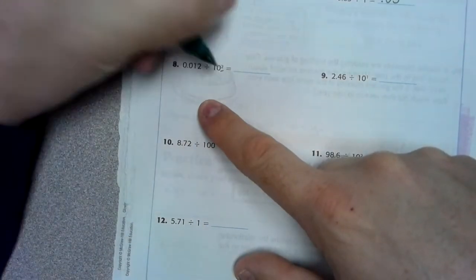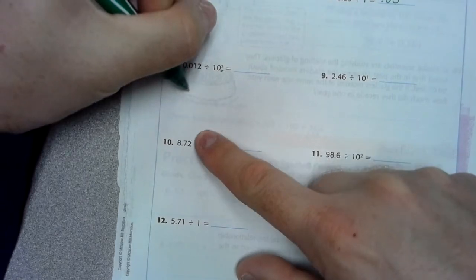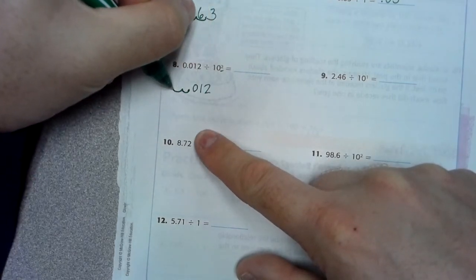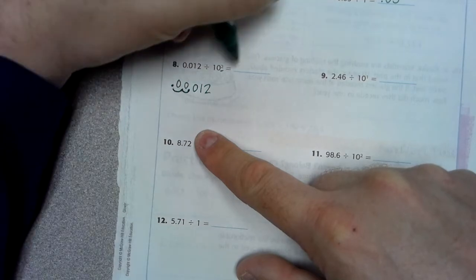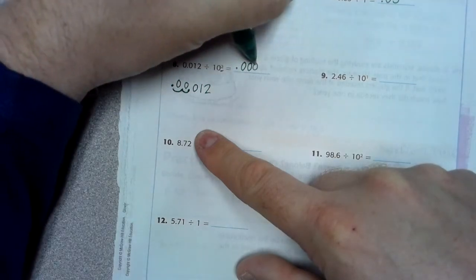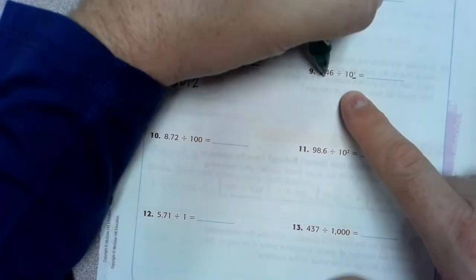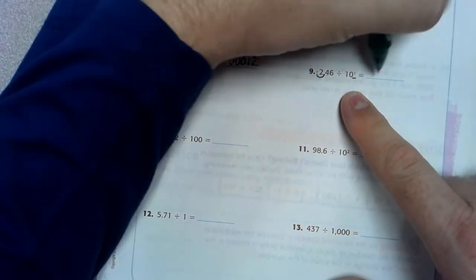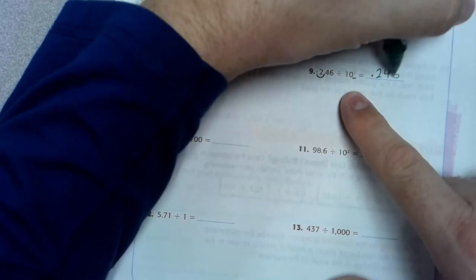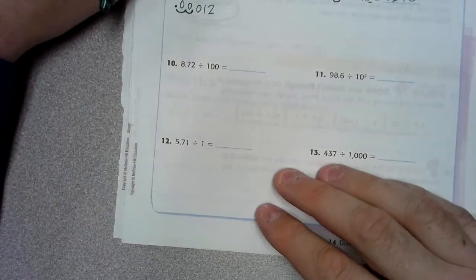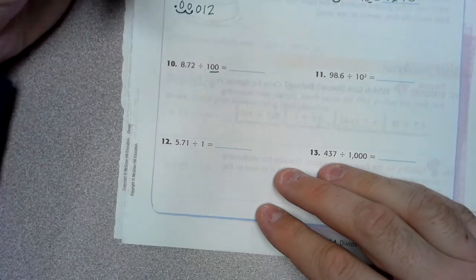This one, there's 2 zeros. So we're going to write this down. We're going to say 1, 2, put the decimal there, put zeros in place of this. So we have 0.0012. Pretty easy. This one, it says right there, there's 1 zero. So we're going to move this over one space. It goes right there. We have 24.6. See? Just moving the decimals. That's all we're doing.